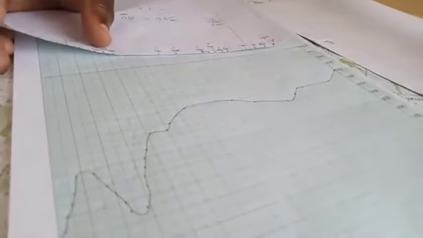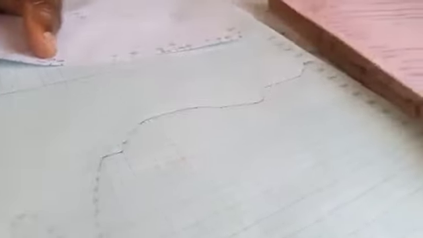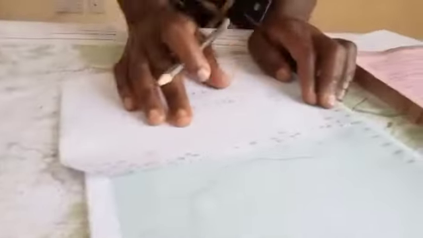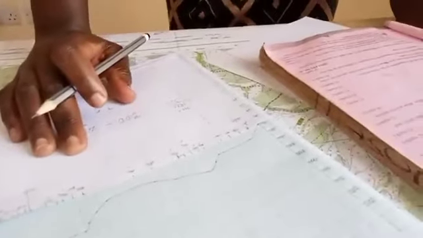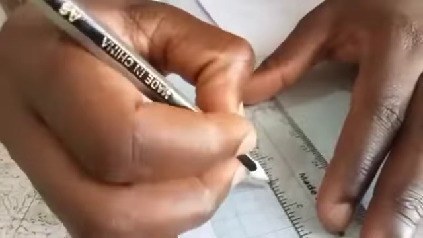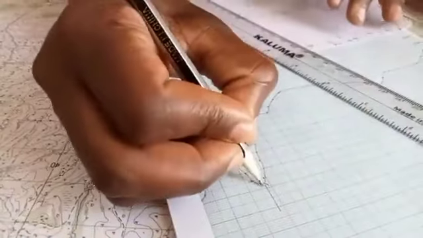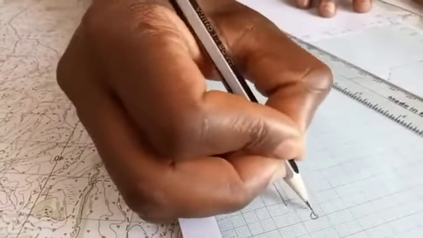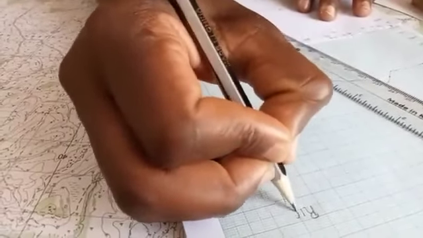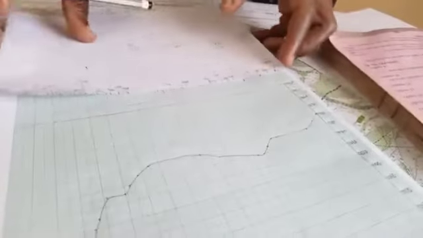So there we have the cross section. Again, remember to note the question. Note again the question, what are you supposed to capture in your cross section? In this case, you are supposed to capture a dry weather road, River Kaptarit, and a ridge. And by the look of things, you can get the ridge. This is the ridge. So we write the ridge. That is the ridge. And we want River Kaptarit.